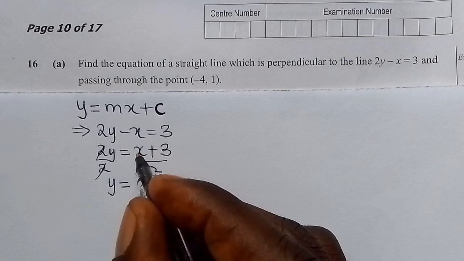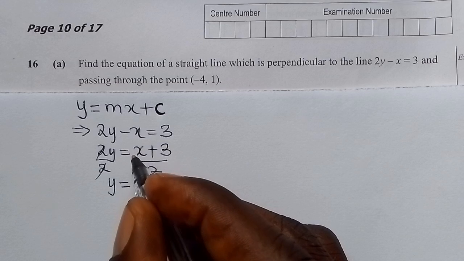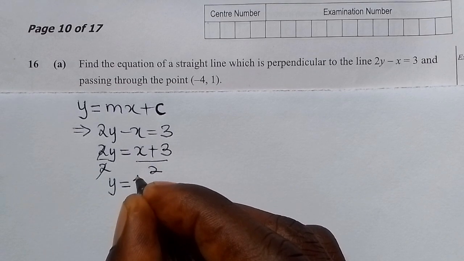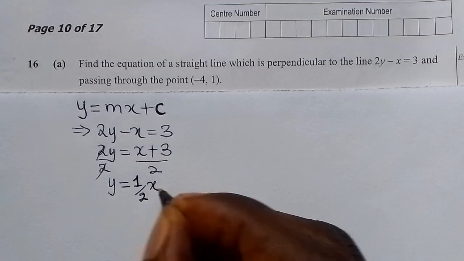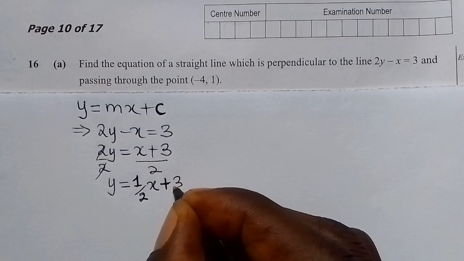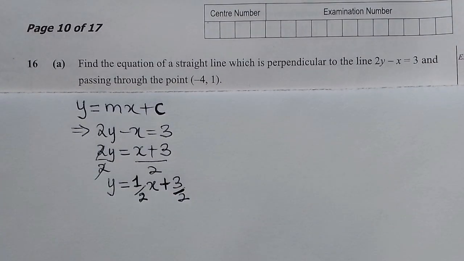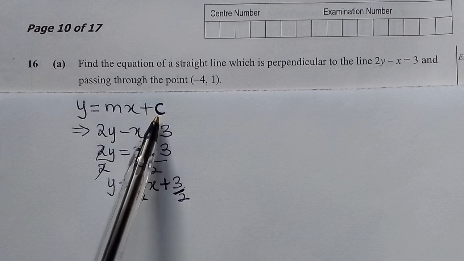Also, take note, there is a 1 in front of x, so we can write this as 1 over 2 x, then add 3 over 2. So y is equal to 1 over 2 x plus 3 over 2 is our equation in the form y equal to mx plus c.